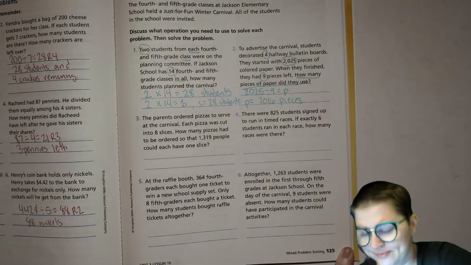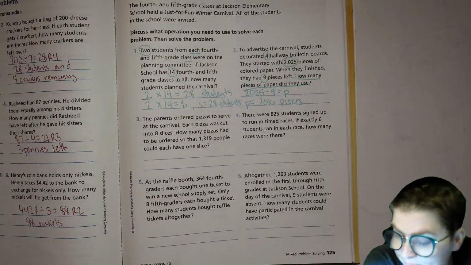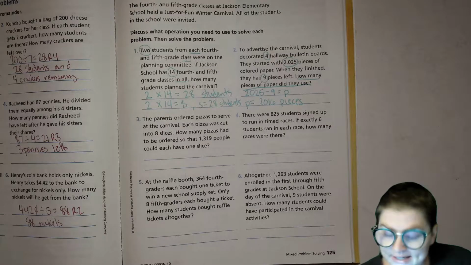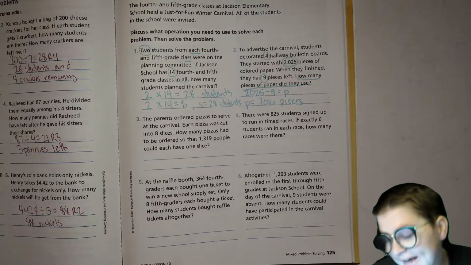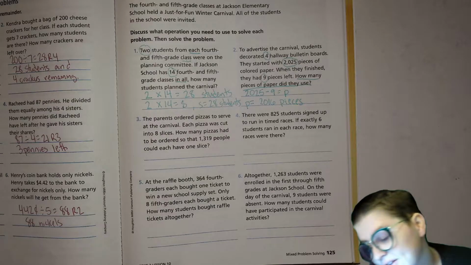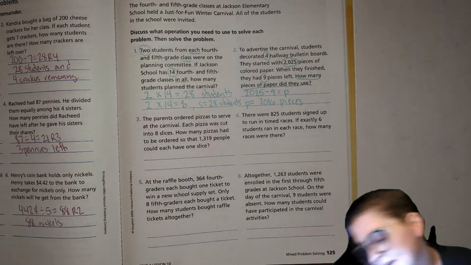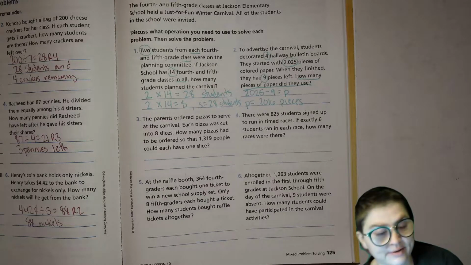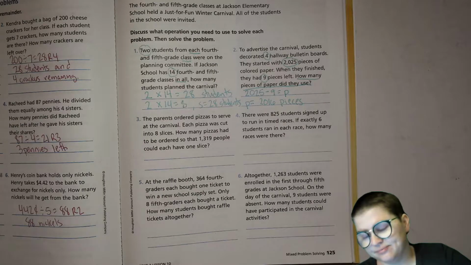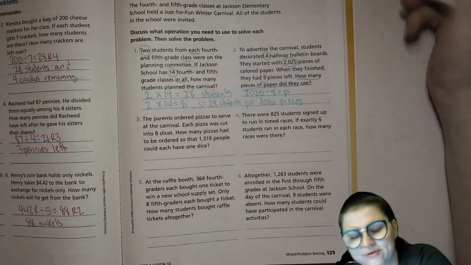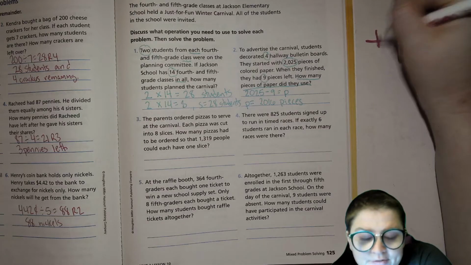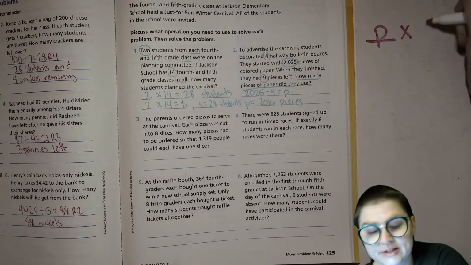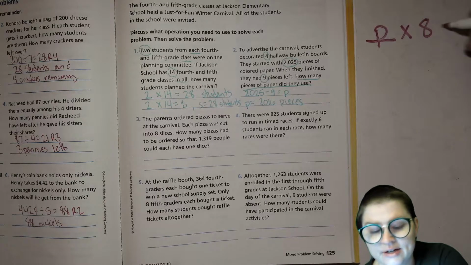All right. The parents ordered pizzas to serve at the carnival. That's nice. Each pizza was cut into 8 slices. How many pizzas had to be ordered so that 1,319 people could each have 1 slice? Okay, so let's see. We're looking for the number of pizzas, and each pizza has 8 slices, right?